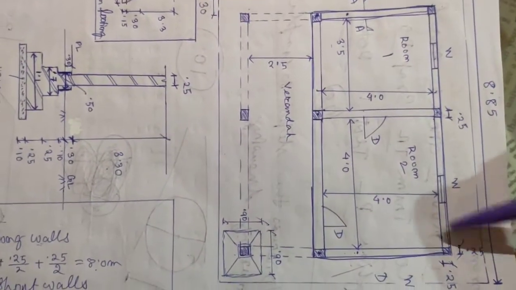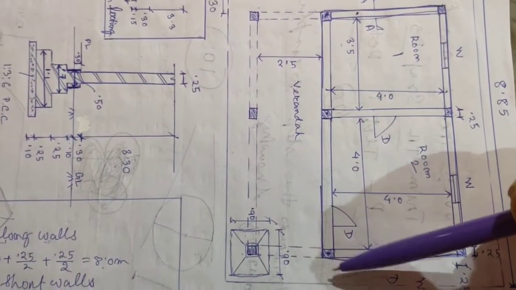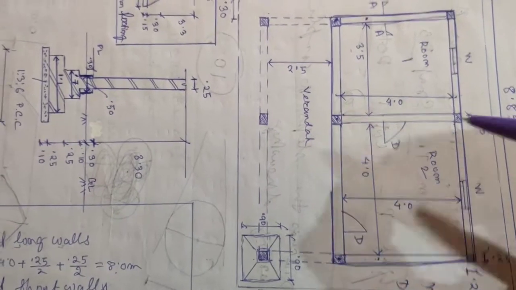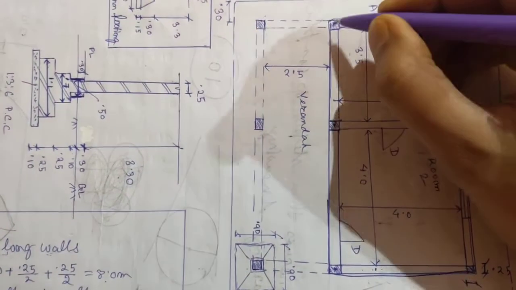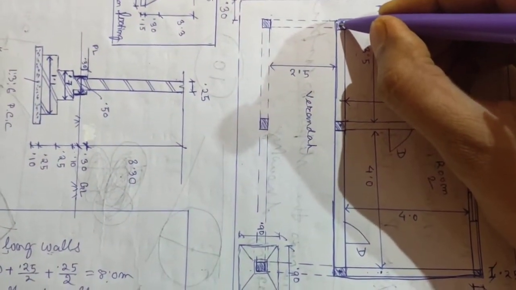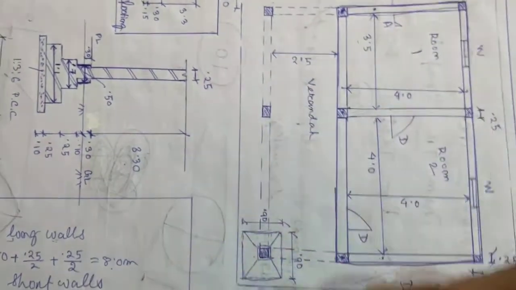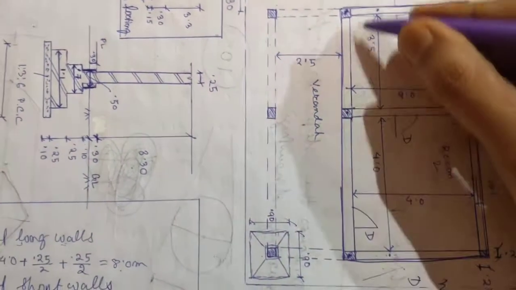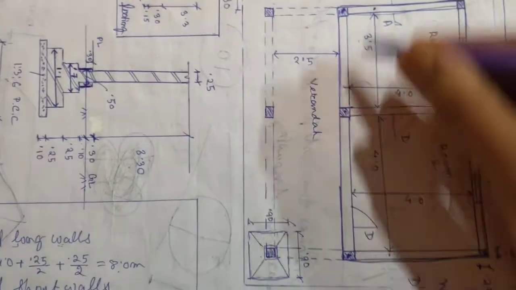This is a long wall and this is also a long wall. So we need to find out the center. Both lengths are the same, so we need to find the center to center length of one wall. Suppose this wall, from the center of this wall to the center of this wall. That will be the center to center length of this long wall.